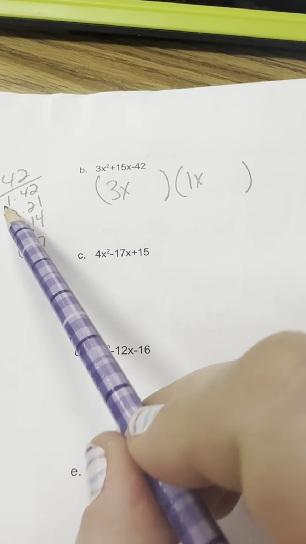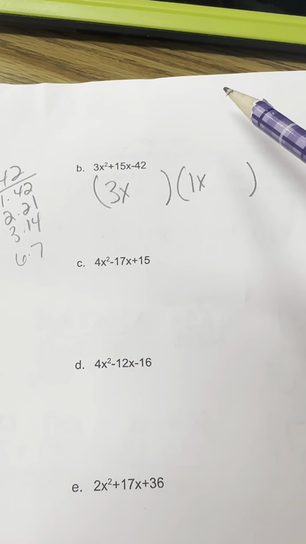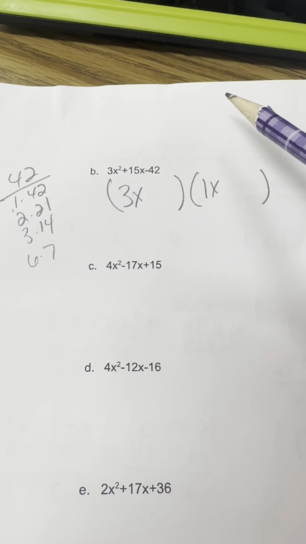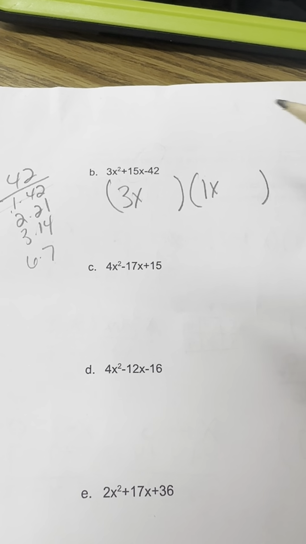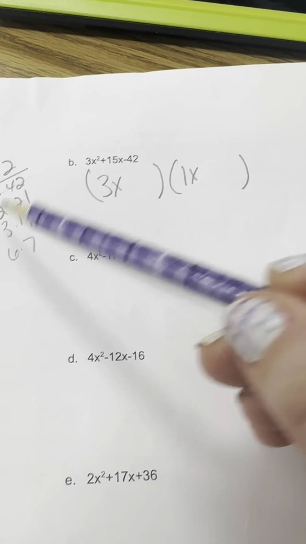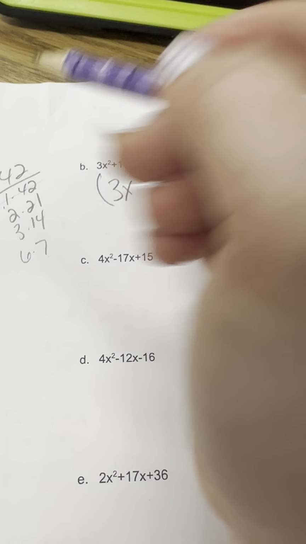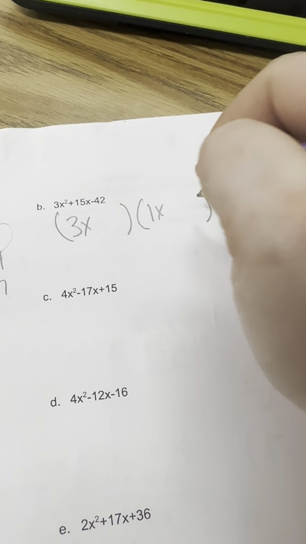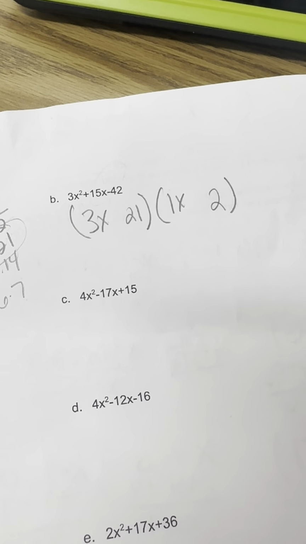So if I do 3 times 1, that's 3. 42 minus 3 would be 39. That one doesn't work. 3 times 42 would be 126. That's way too big. All right, so this one doesn't work. We can cross that out. All right, let's do the next one. 3 times 2 is 6. 21 minus 6 is 15. Okay, that works. We didn't have to go too far. Okay, so now I know my 2 goes there, and my 21 goes here.